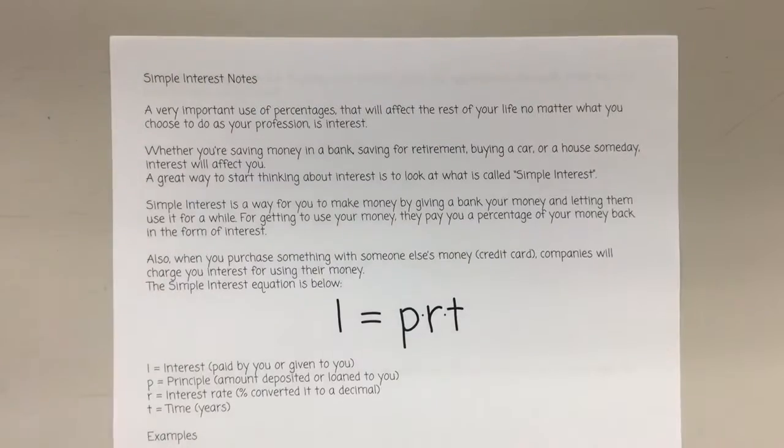Simple interest is a way for you to make money by giving a bank your money and letting them use it for a while. For letting them use your money, they will pay you a percentage of your money back in the form of interest. Also, when you purchase something with someone else's money, like a credit card, companies will charge you interest for using their money.